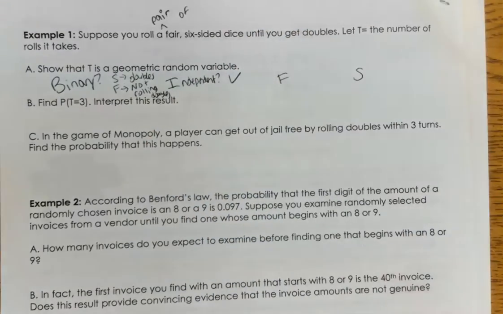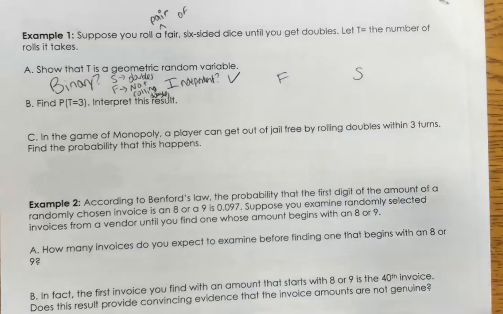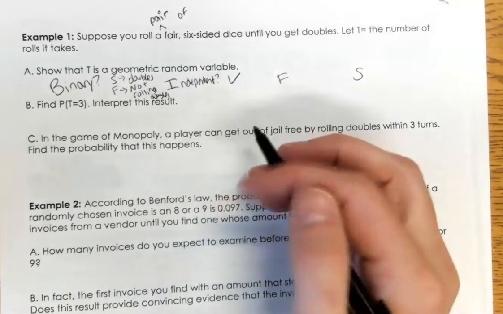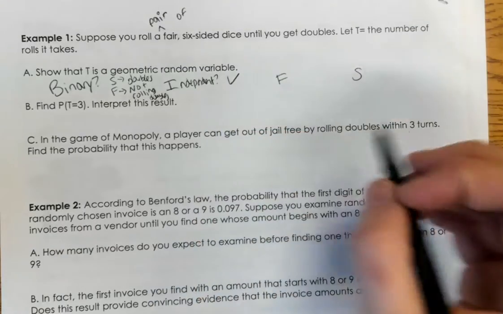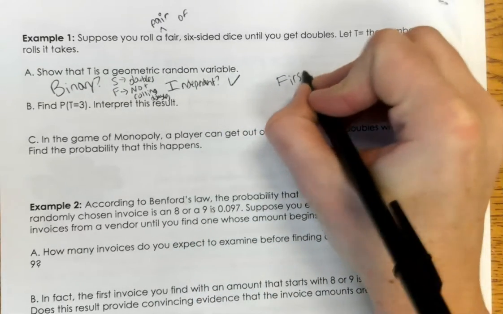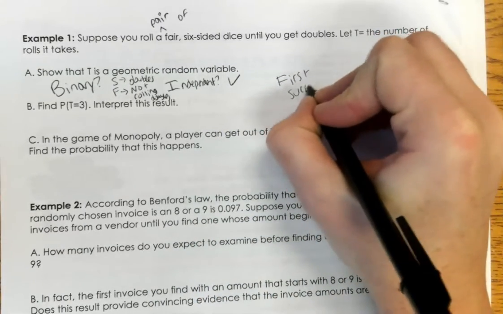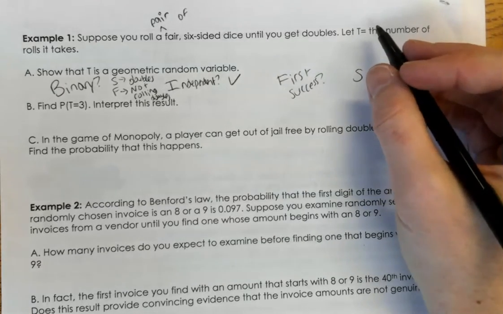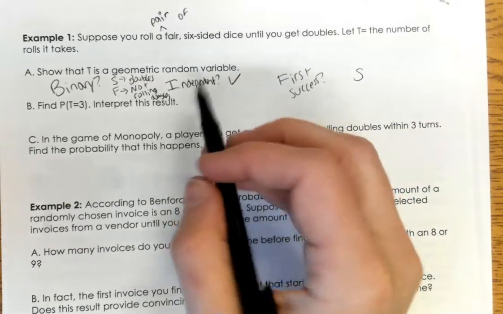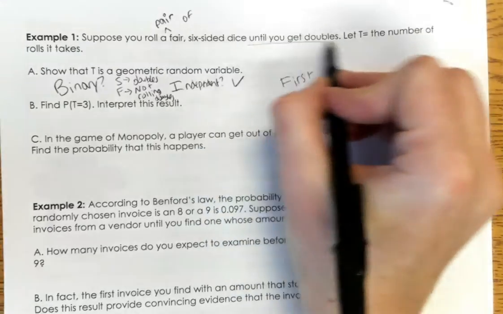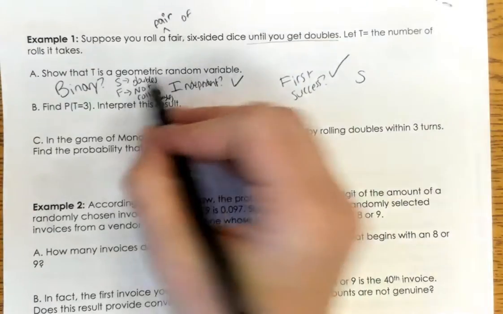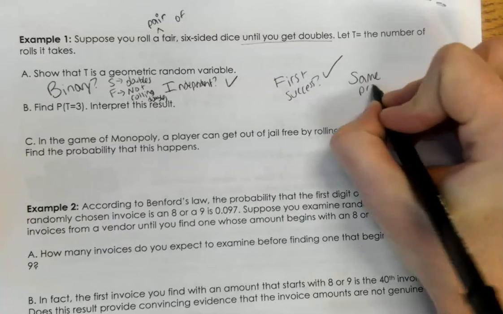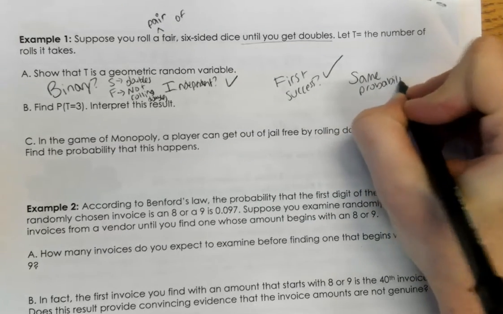Alright, I stands for independent. It is independent because it's just a pair of dice, right? The first roll doesn't impact the second roll, doesn't impact the third roll. So it's binary, it's independent. Are we going until our first success? Yes. It says roll until you get doubles and then you stop. So yes, we roll until our success. And then that last S is same probability of success each roll.